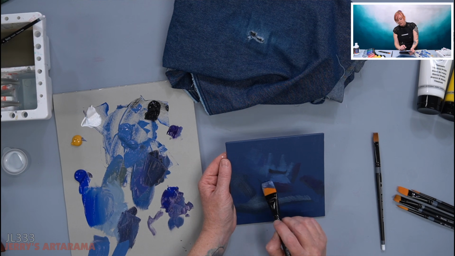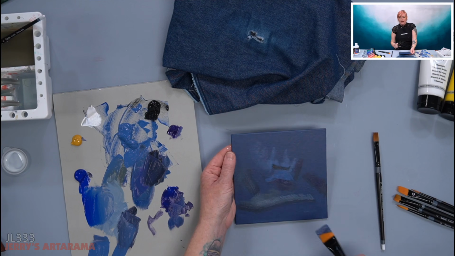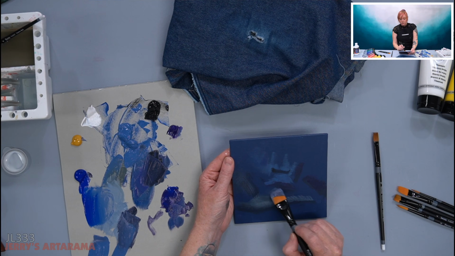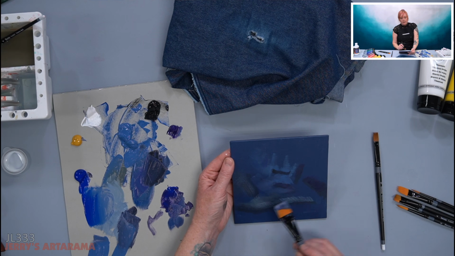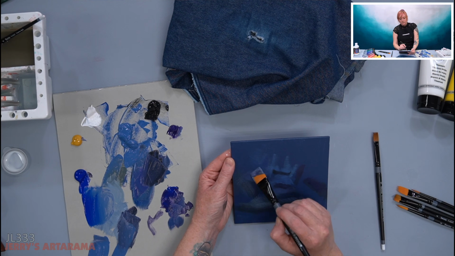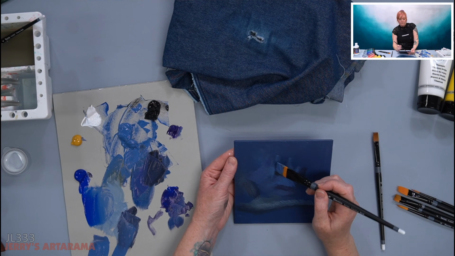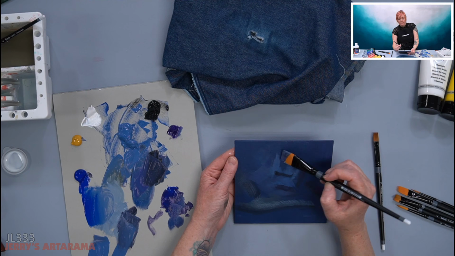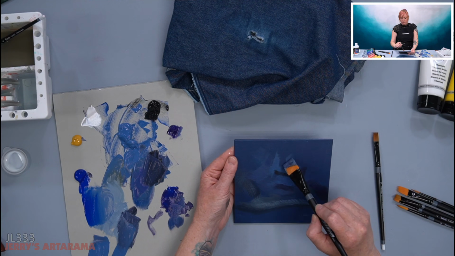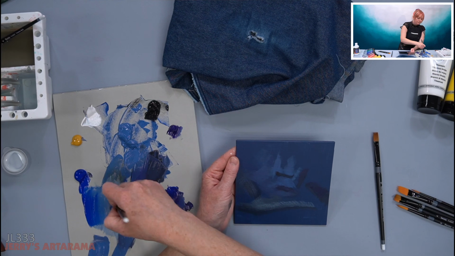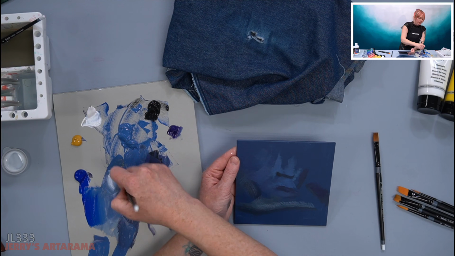And you can change it and shift it. And you don't have to blend. You can kind of do chunky color application with these, which is really great too. But again, be consistent in your application. If you're going to do that chunky application, you're definitely going to want to stick with it.